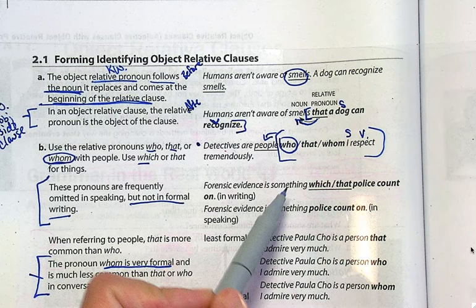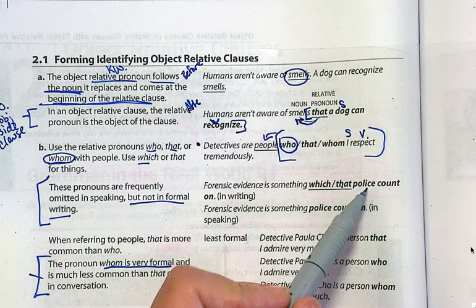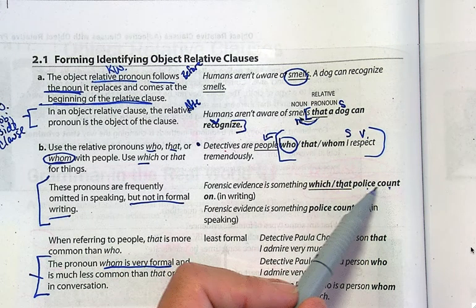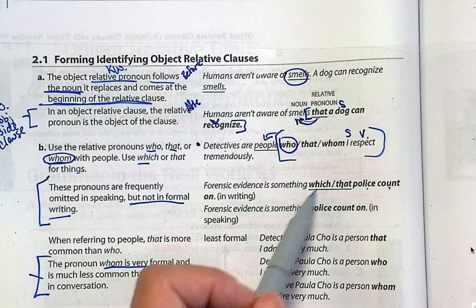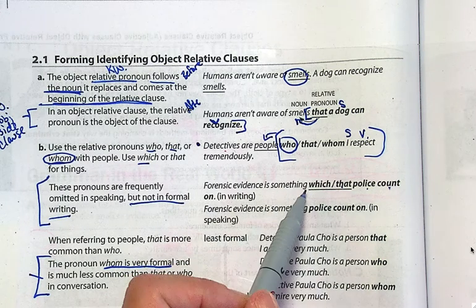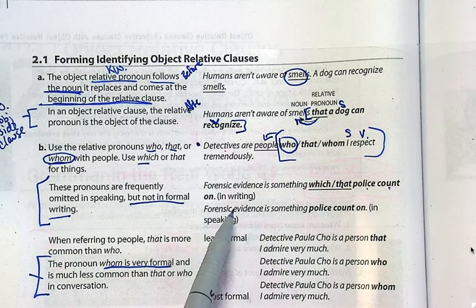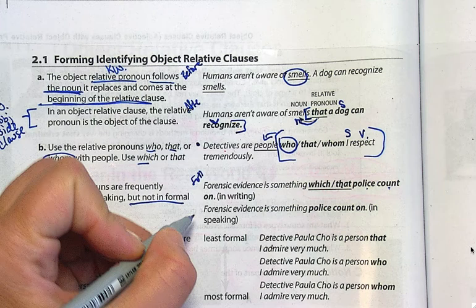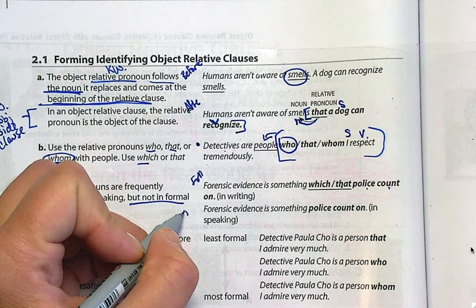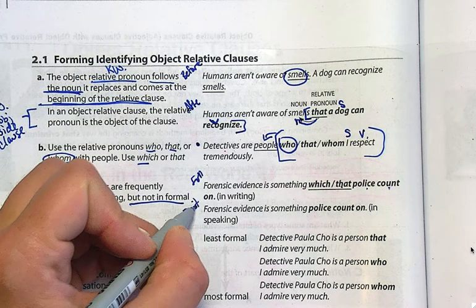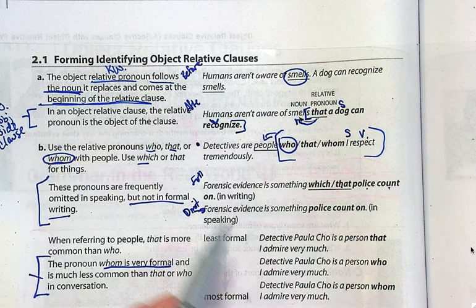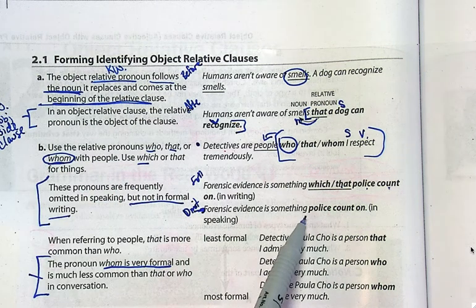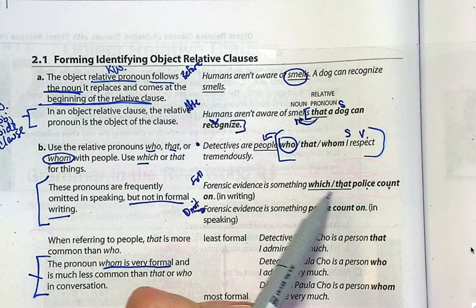Forensic evidence is something that police count on. Here we have our subject, police, count on, and then we've got this thing. Police count on something, what? And so we're modifying this. Here's our spoken or our reduced. This is the full version, and this is the omitted version right here. Forensic evidence is something police count on. So we often remove this keyword when we're speaking.